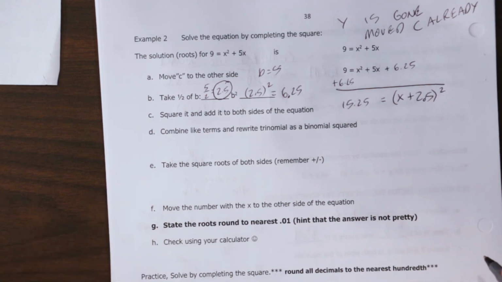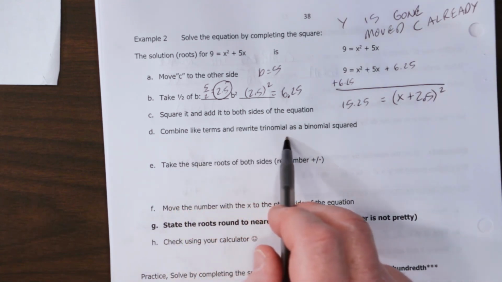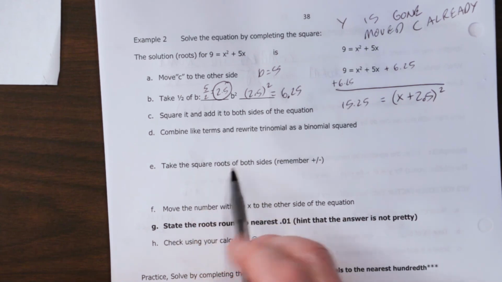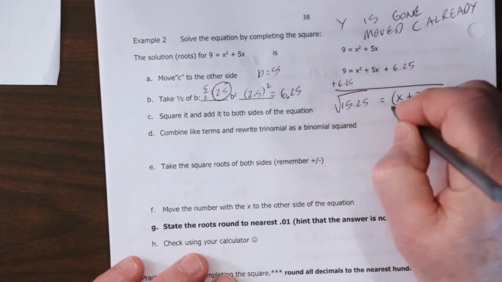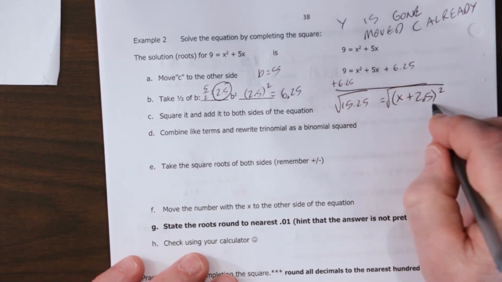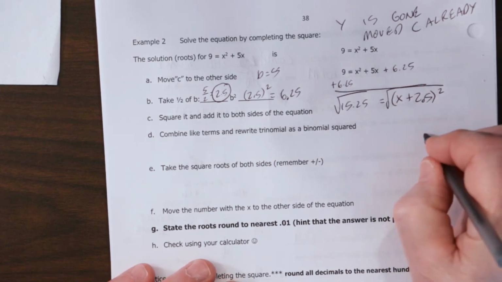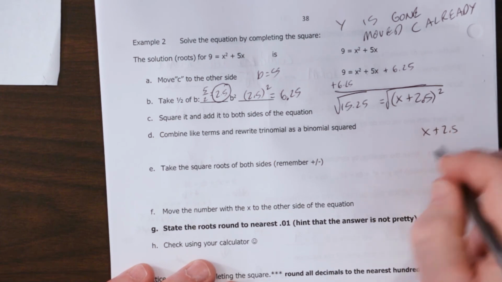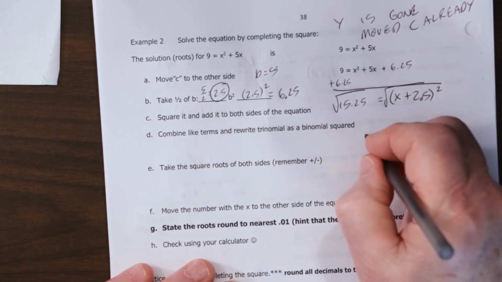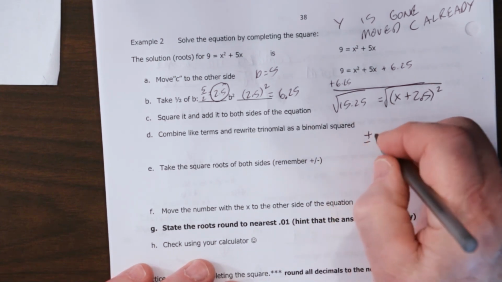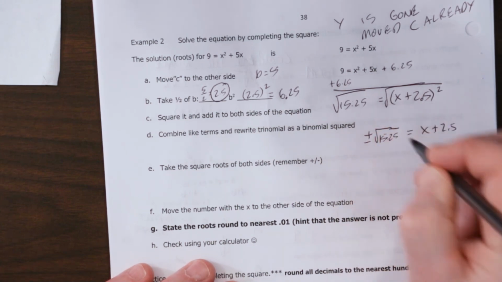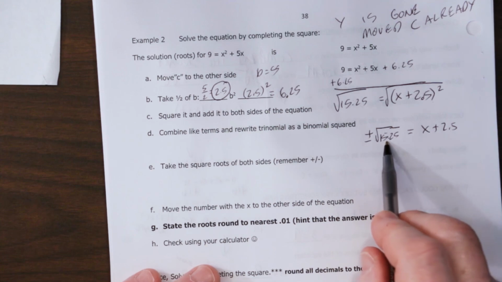And now we are going to take the square root of both sides. It says combine the like terms, rewrite the trinomial as binomial squared. That's what we did there. And we're going to take the square root of both sides. So square root. All right, and this is going to be x plus 2.5. That's the easy part, and that's equal to, I'm just going to write this as plus or minus the square root of 15.25. I don't know what that is yet, but if I write it like that, that's okay.